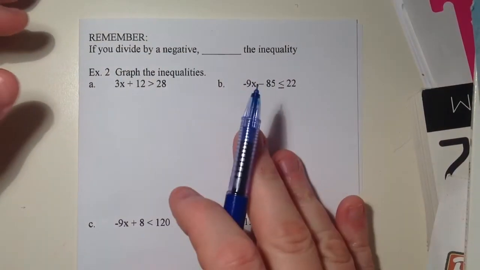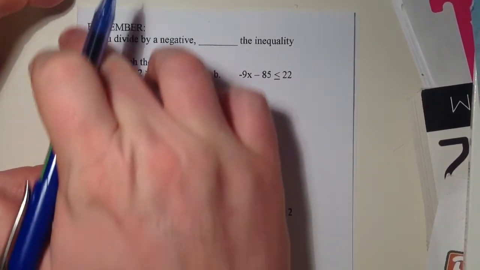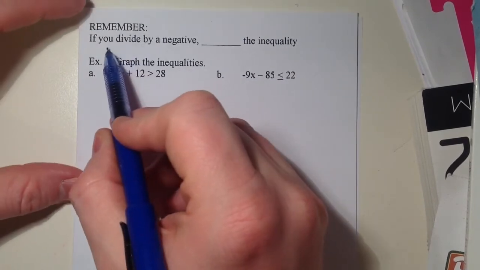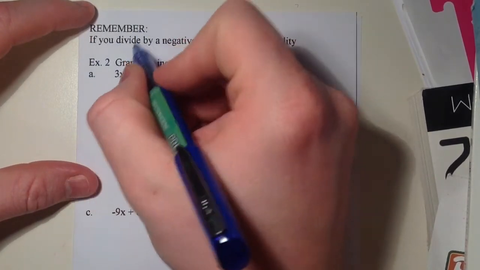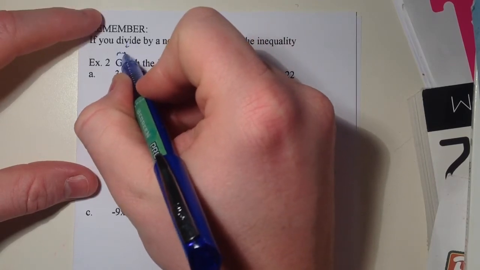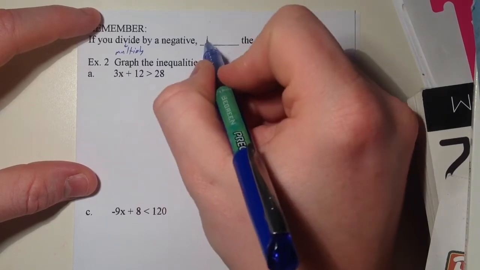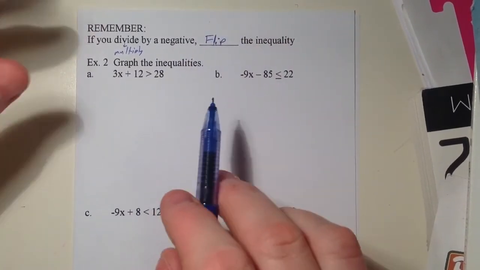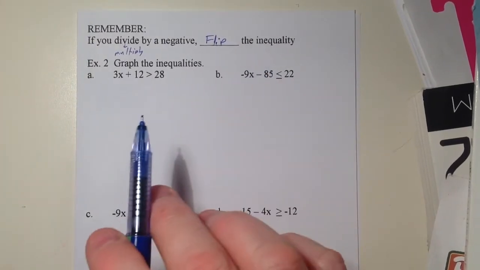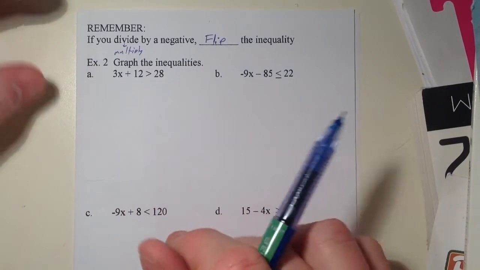All right. So when we look at the idea of trying to graph an inequality, if you haven't done the other video yet, then this is just a big reminder here. If you divide or multiply, today we'll do just divide by a negative, then we have to flip the inequality. It's one of the basic rules of inequalities that when you divide by a negative or multiply by a negative, the inequalities switch. And that's the only way that it ever stays the same.